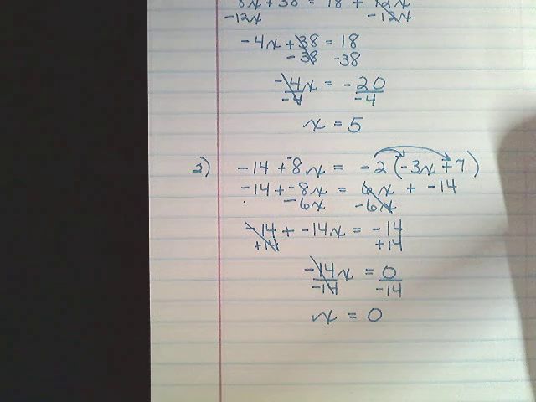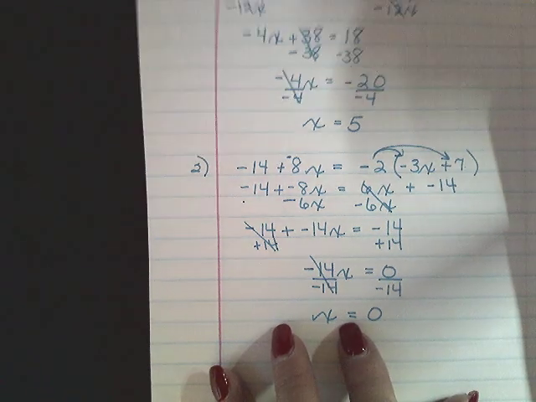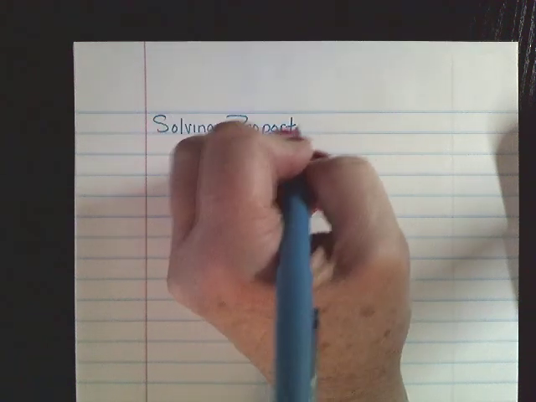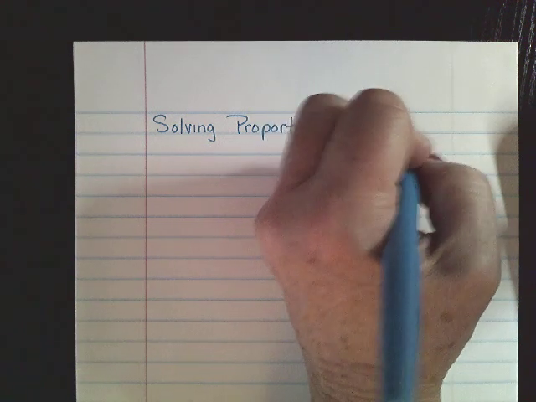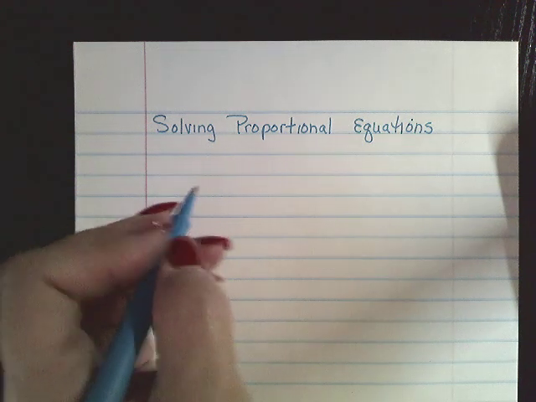Okay, now that was a quick review because you're going to have those equations to work on Friday. Today we're going to work on our new unit, which is proportional equations, the one thing we did not have a chance to do. All right, so we have solving proportional equations. Now, if you remember, we've solved proportions in 7th grade. So we'll start with the simple one.